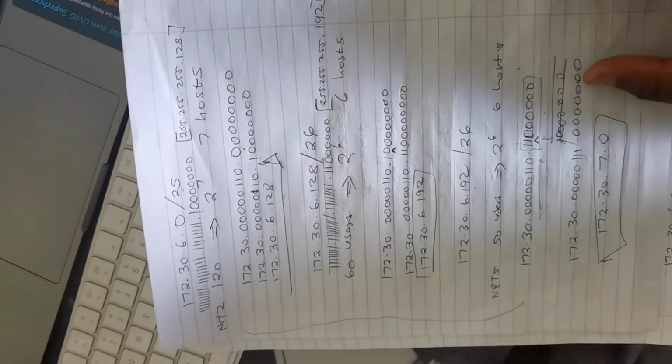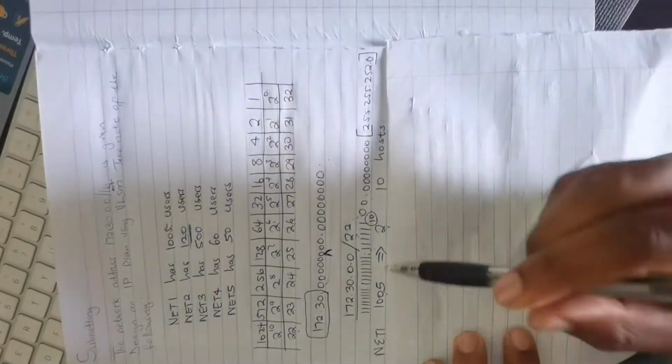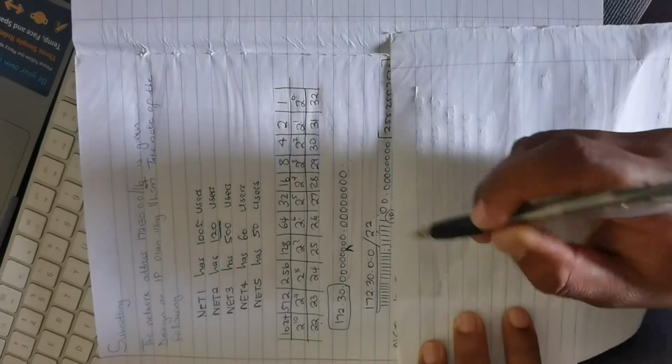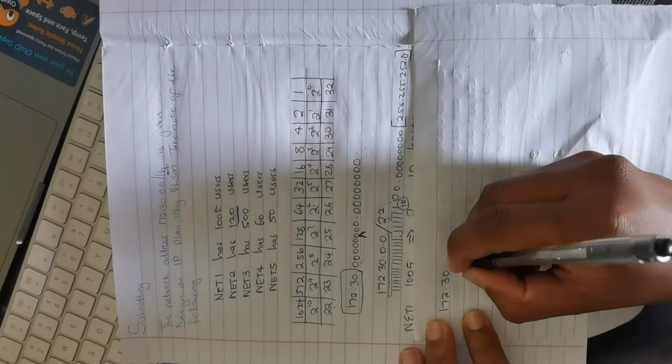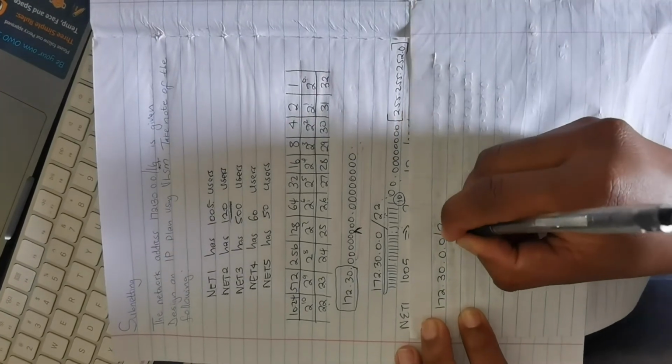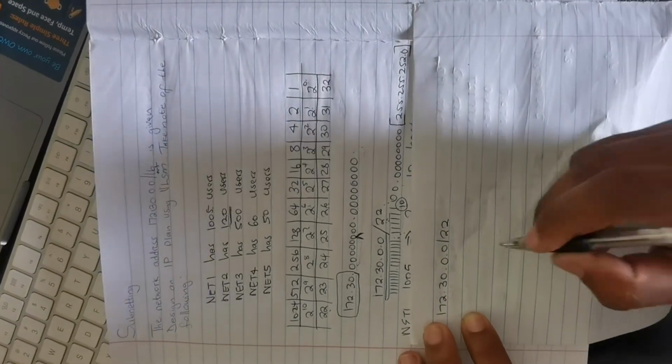Which I'm also going to add on my third paper. Okay, let me just put it this side. So how are we going to start? We are already having our first address, which is 172.30.0.0/22, right?